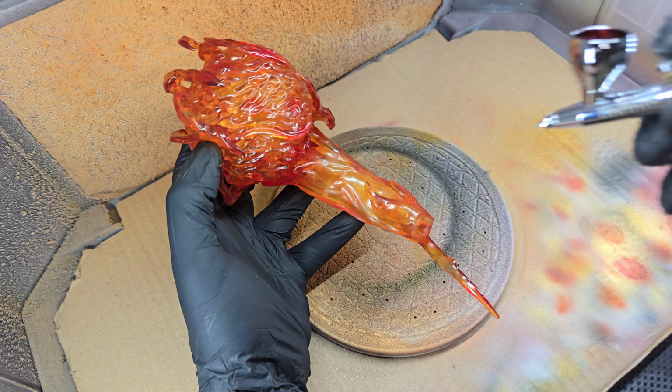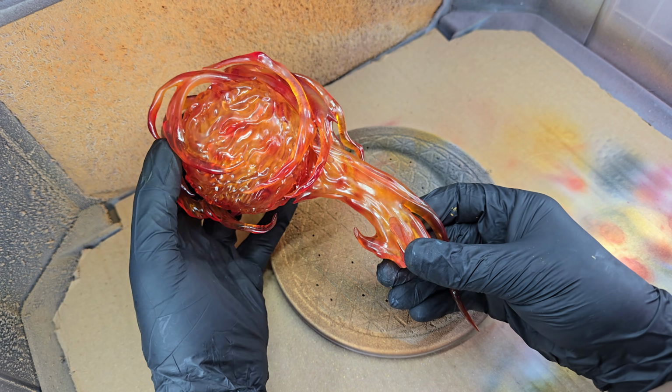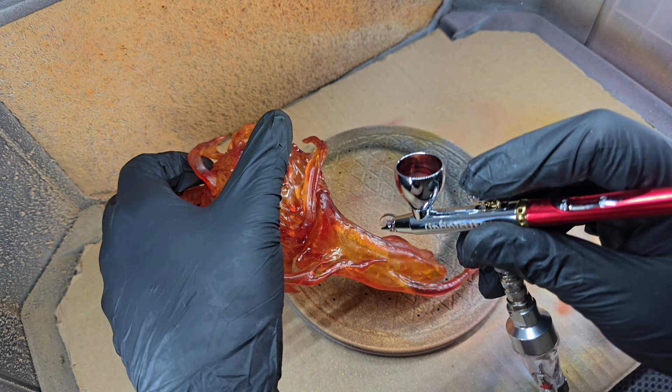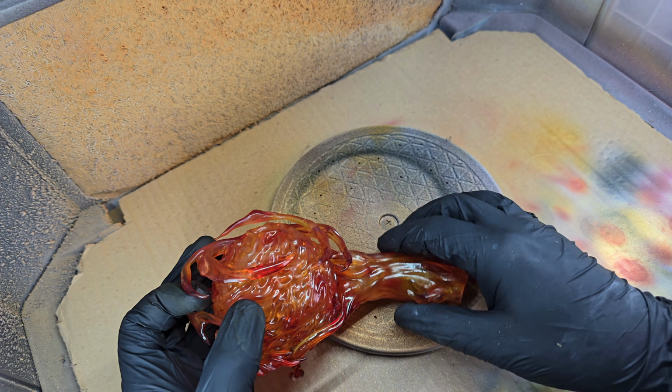Also, for the parts that we could not glue together, try fitting them like this and make a nice transition from one piece to another. That's it for the clear resin. Let's move on to the arms and legs, where we used black primer.